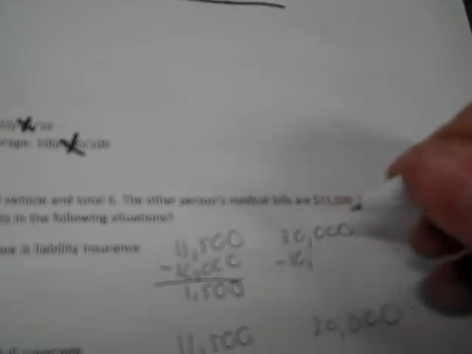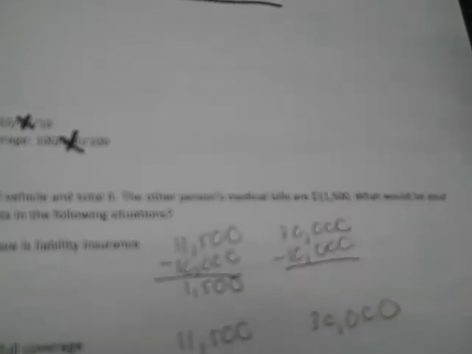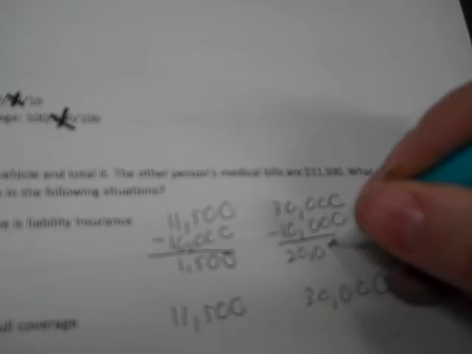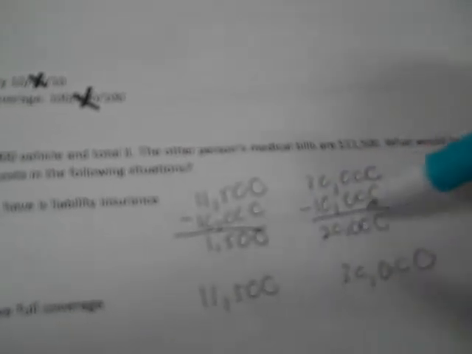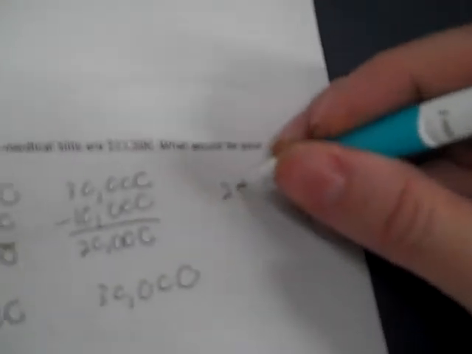Okay, they'll pay up to $10,000 for the property. Well, 30 minus 10 is not a negative. That's $20,000. So I add these together, and it's $21,500. Oh yeah, another thing I need to add. With the full coverage, there's a deductible of $300. Okay, I'm just adding that to the problem.